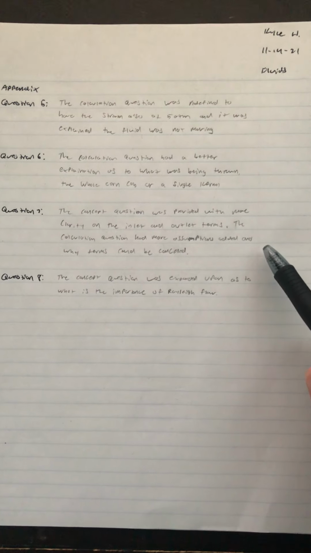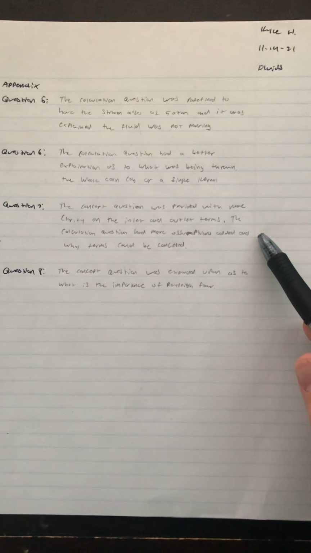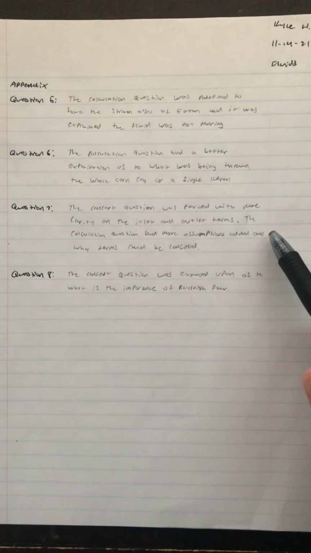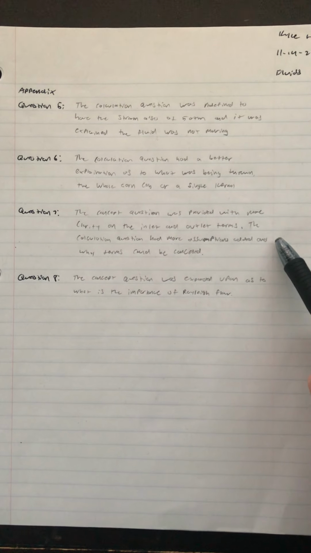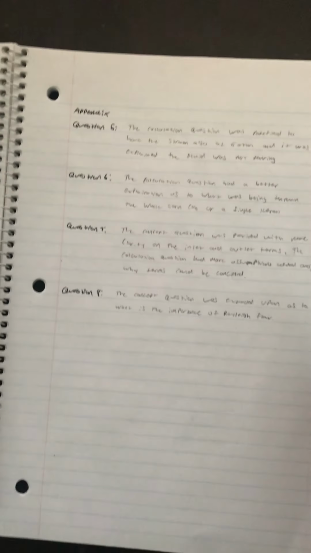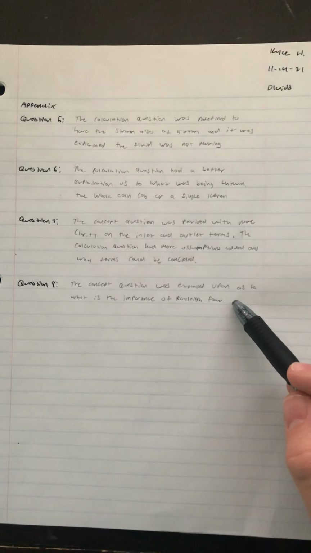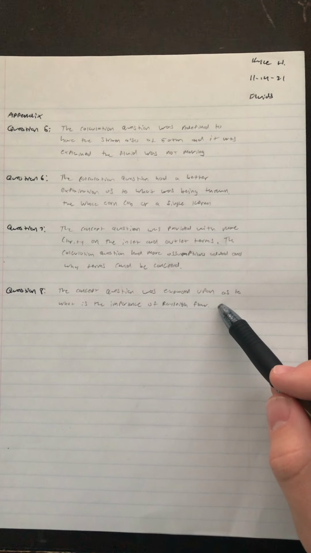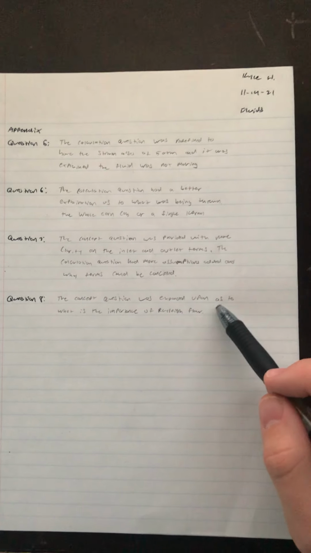Question 7, the concept question was provided with more clarity on the inlet and outlet terms, and the calculation question had more assumptions added, and y terms could be canceled. And finally, the concept question for number 8 was explained as to what the importance of Rayleigh flow was.